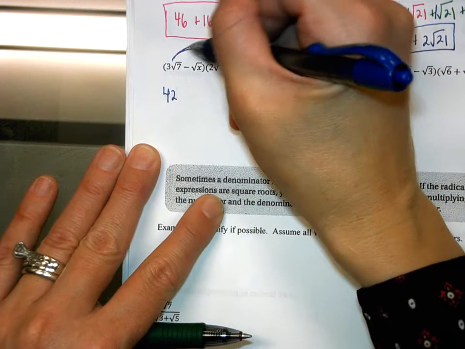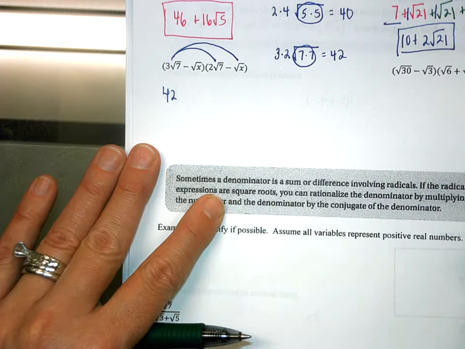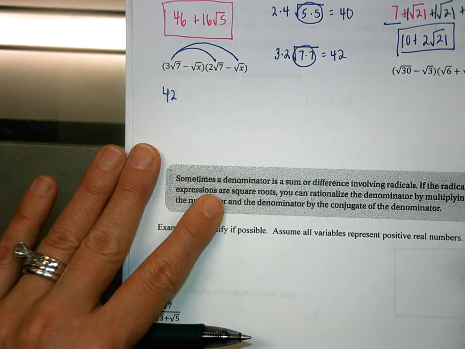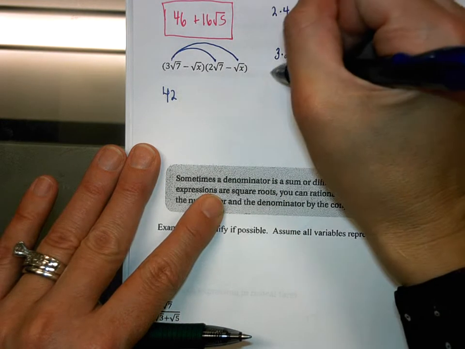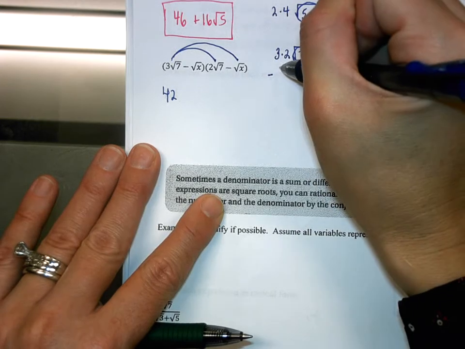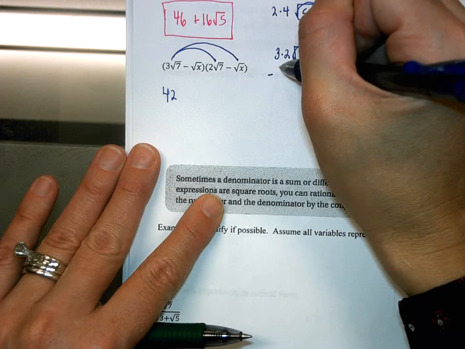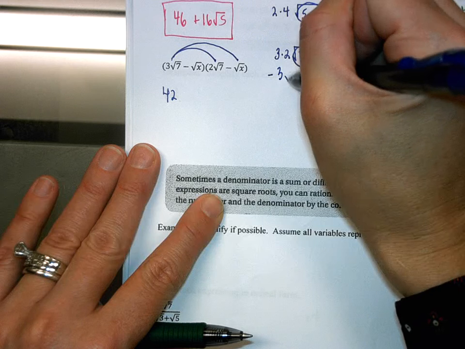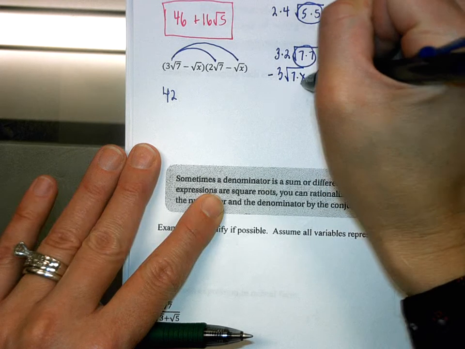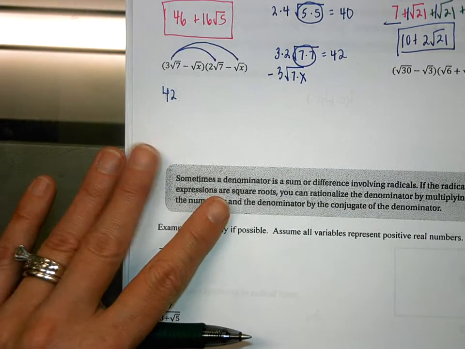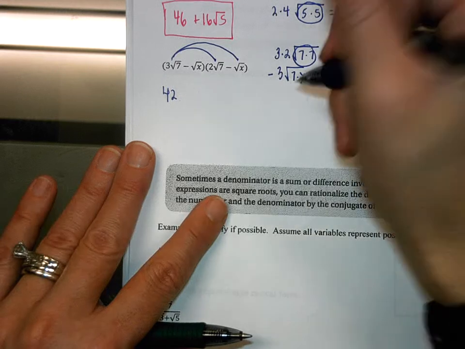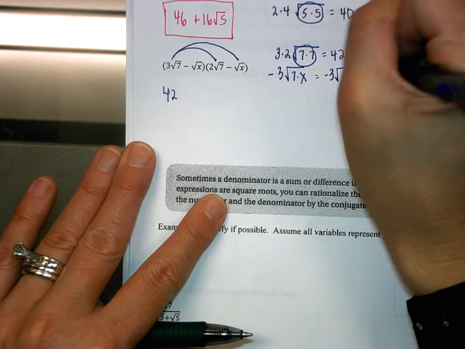Okay, next we have 3 root 7 times negative root x. So first of all, that's going to make a negative, because a negative times a positive is a negative. And then we have 3 root 7 times x. Are there any pairs there? No. So that's just negative 3 root 7x.